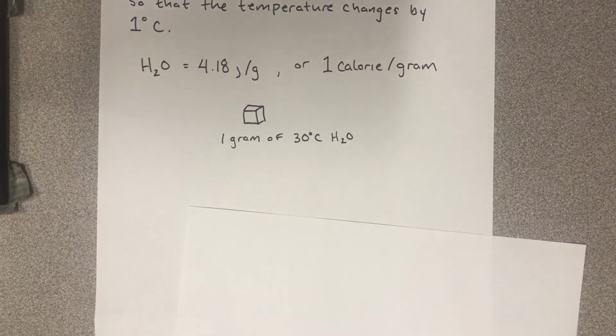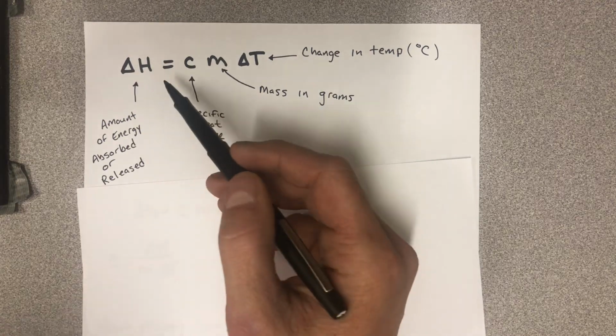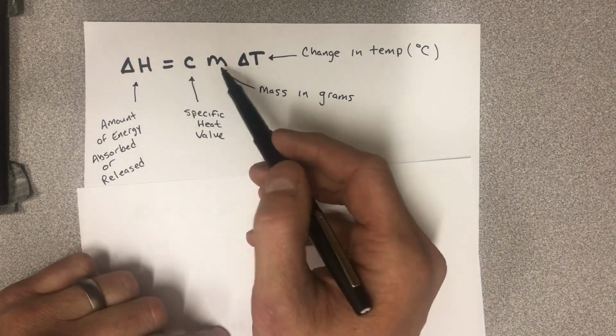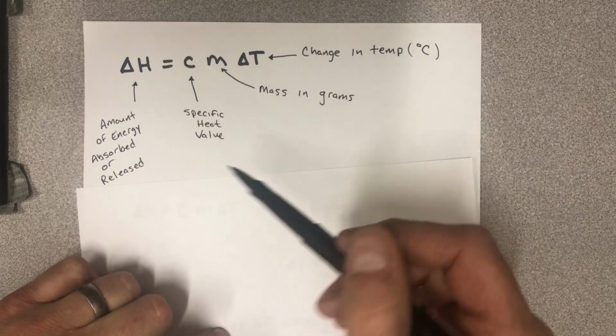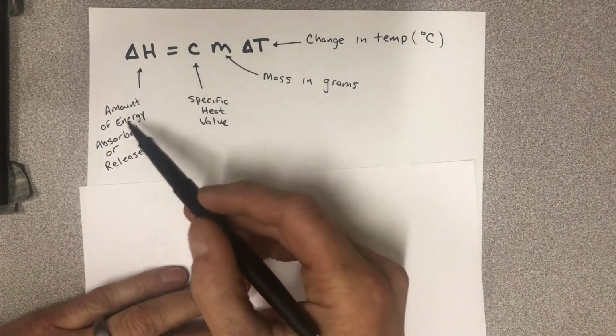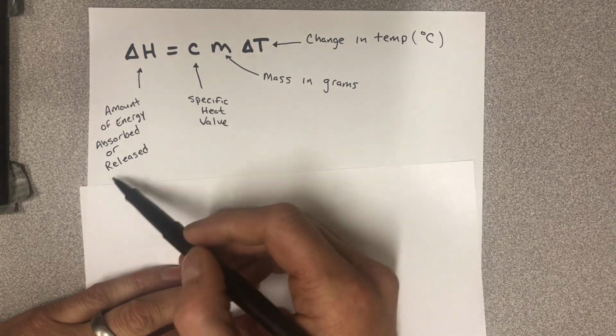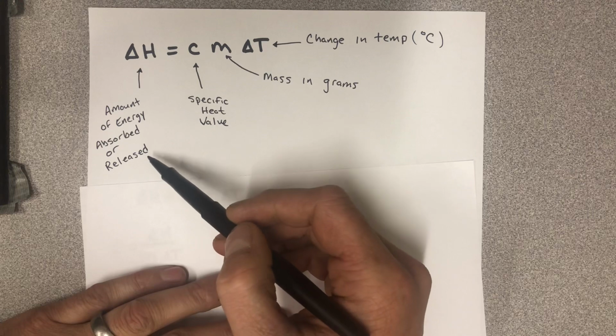Okay, so like everything we do, there's a math equation that goes along with this, and here it is. This is ΔH, which we're familiar with now, equal to c m ΔT. Okay, and here's what those variables mean. The ΔH, as you know, is the amount of heat energy that's either absorbed in an endothermic process or released in an exothermic process.